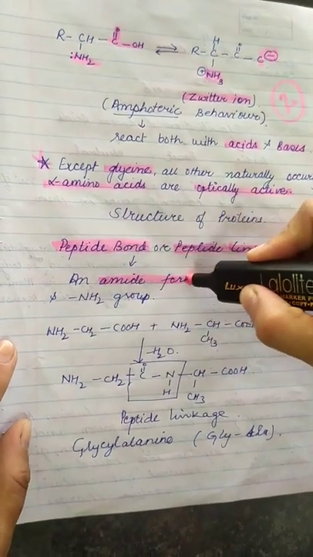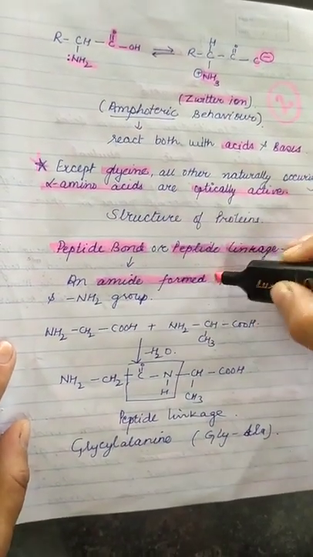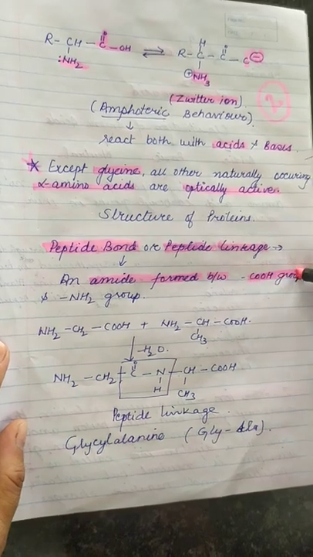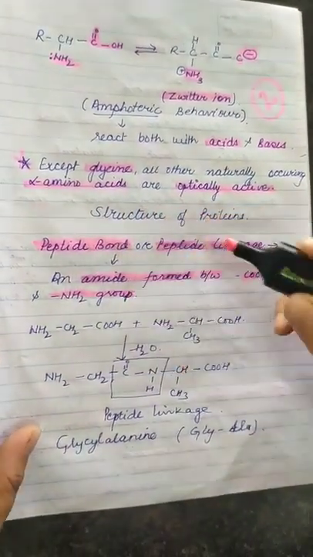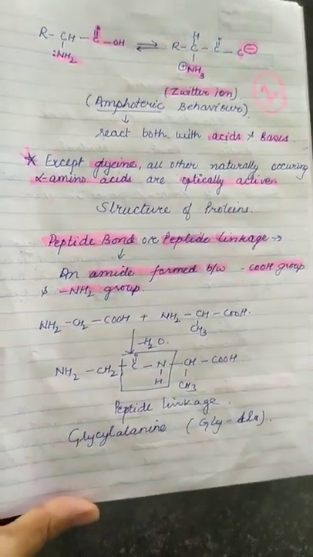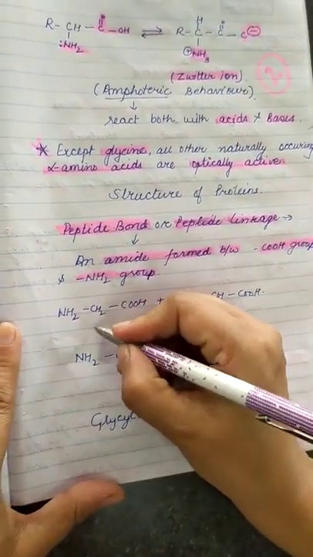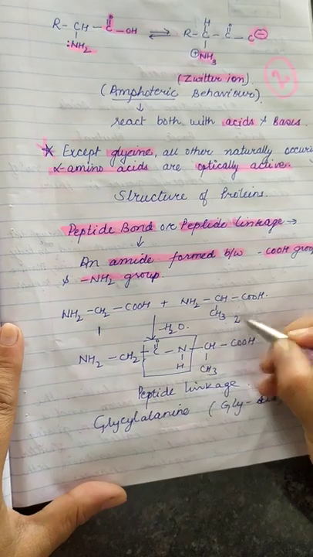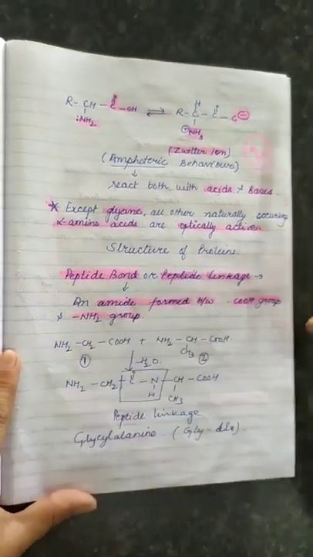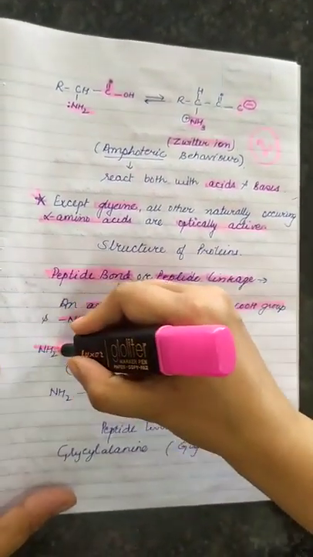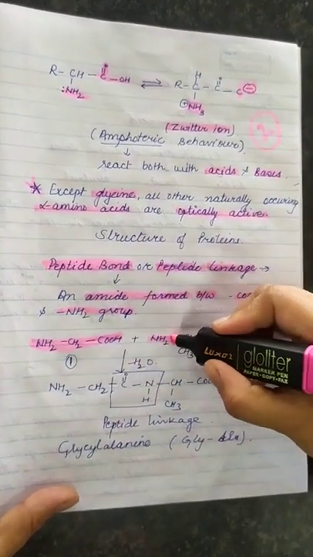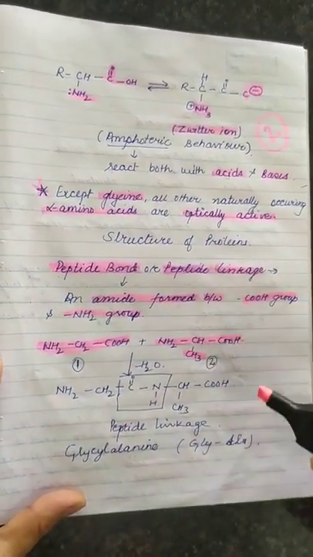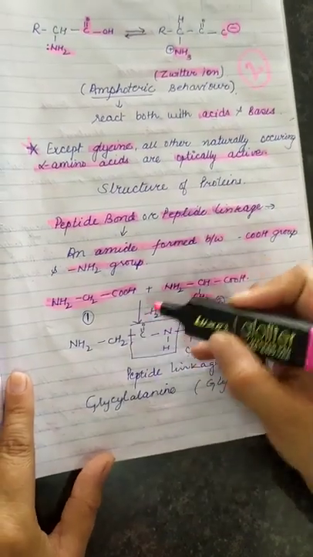So amide is formed between the COOH, that is, the carboxylic group, and the NH2 group. Here this is one amino acid and this is the second amino acid. When one amino acid joins together with the second amino acid, what kind of linkage do they have?